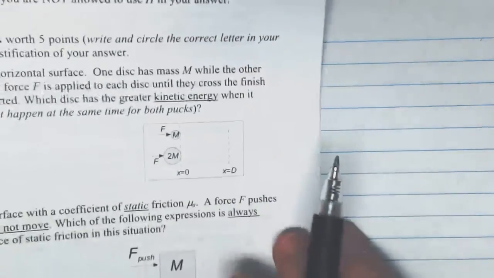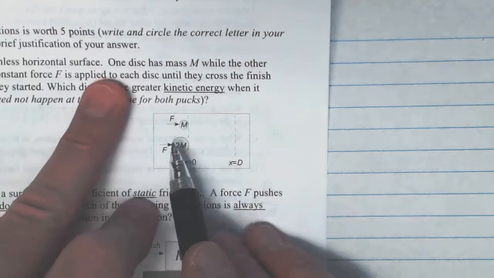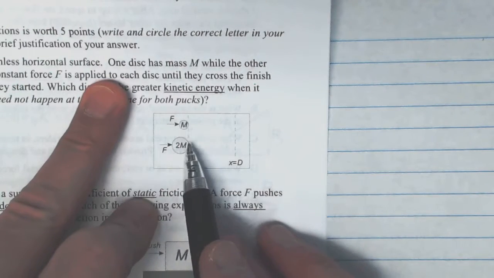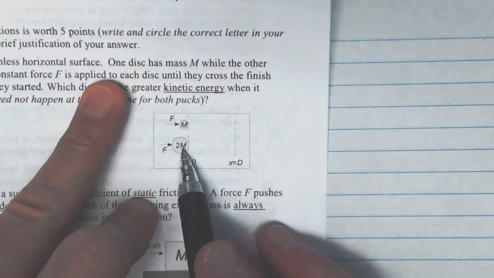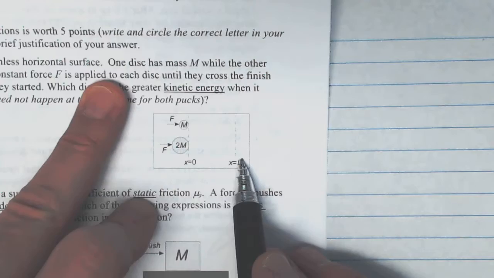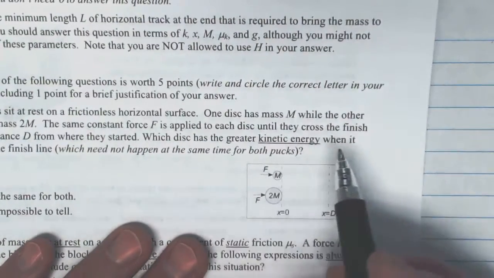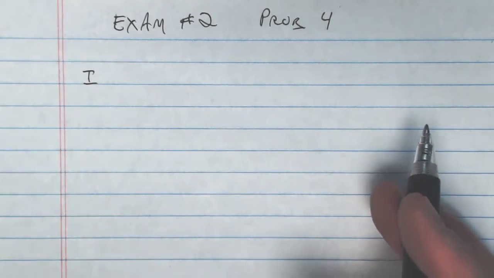So exam number 2, problem number 4 is a pair of clicker questions. The first one has you pushing with the same force F on two different pucks or disks, one of mass 2m, the other of mass m, over a distance d from x equals 0 to x equals d, and you're asked which disk has the greater energy when it crosses the finish line.